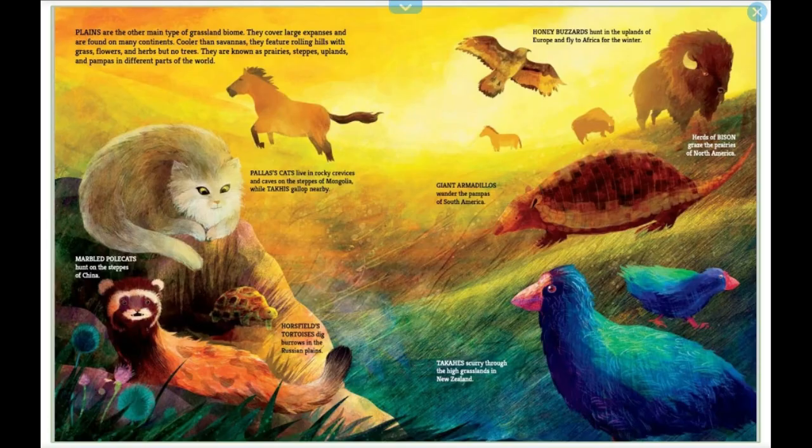Pallas's cats live in the rocky crevices and caves on the steppes of Mongolia, while takis gallop nearby. Marbled polecats hunt on the steppes of China. Horsefield's tortoises dig burrows in the Russian plains. Honey buzzards hunt in the uplands of Europe and fly to Africa for the winter. Herds of bison graze the prairies of North America. Giant armadillos wander the pampas of South America. And takahe scurry through the high grasslands in New Zealand.